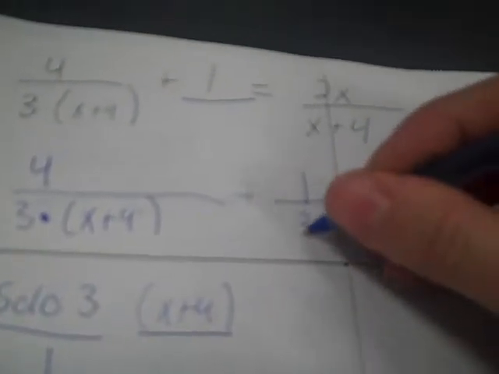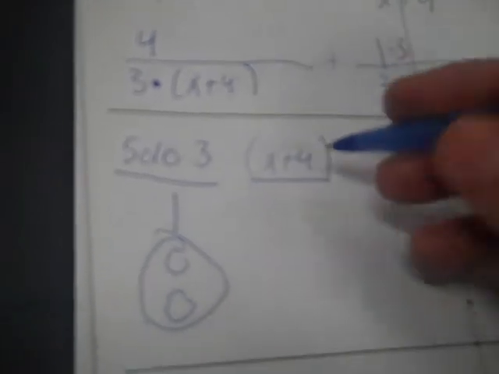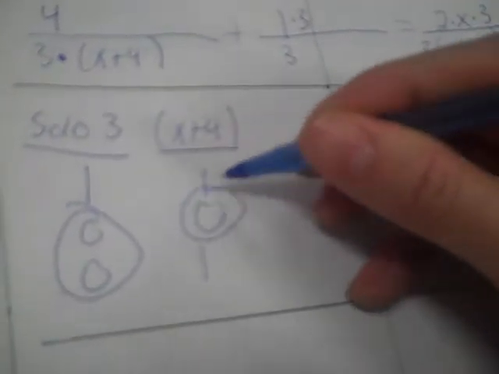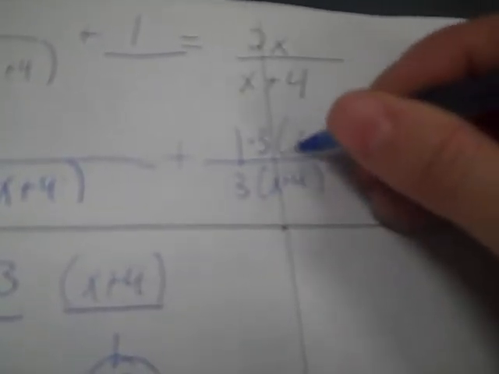Okay, so we put 3 times 3. Remember, put it before the parentheses, times 3. Okay, x plus 4, I've got 1, 0, and 1. So I'm raising that up. So x plus 4, x plus 4. Now it's all the same, okay?